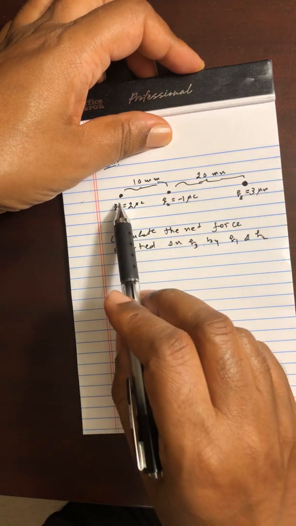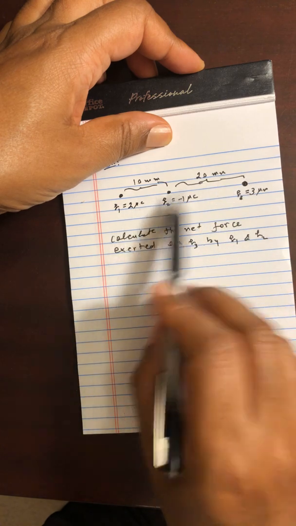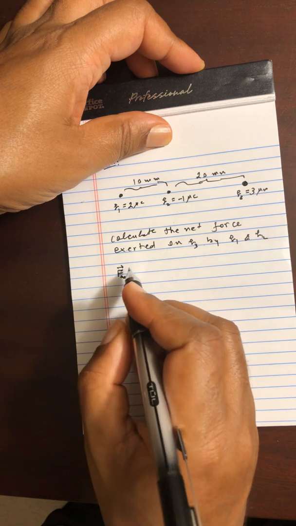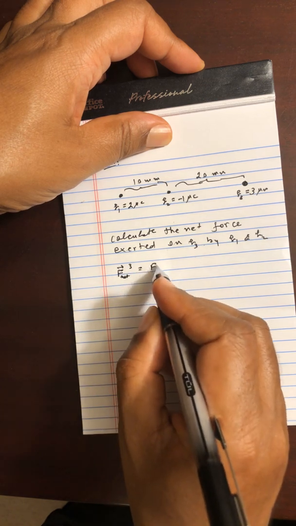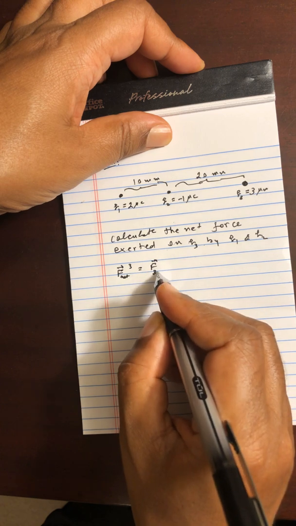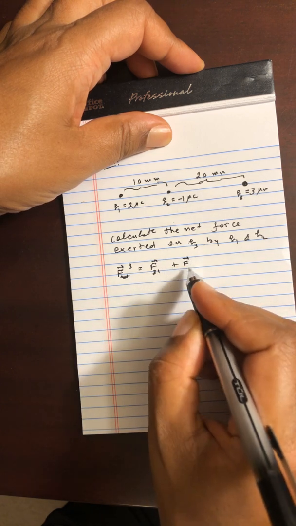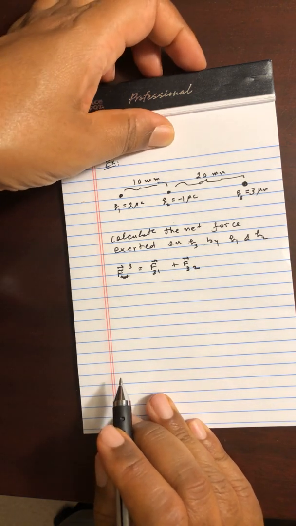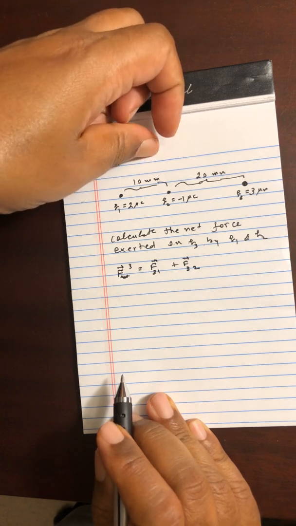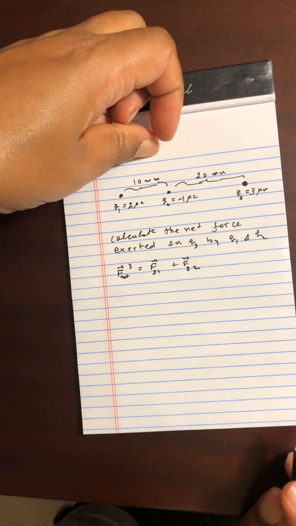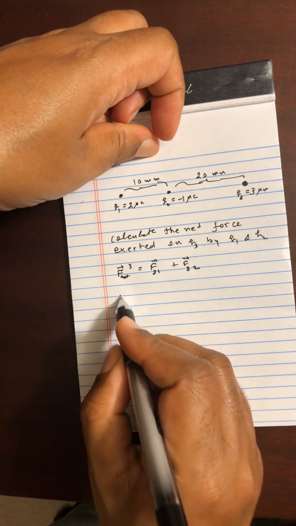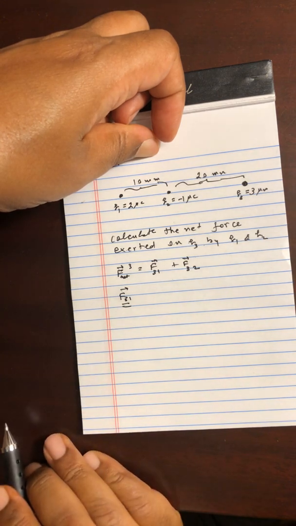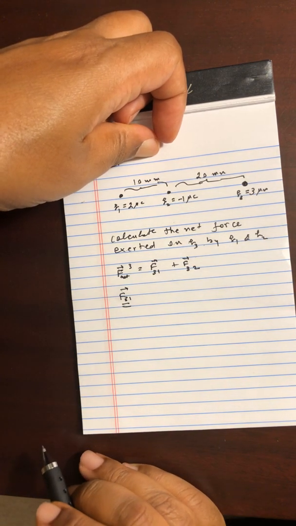We have two forces, force on 3 by 1 and force on 3 by 2. So you can say the net force acting on 3 is the force exerted on 3 by 1 plus the force exerted on 3 by 2. We have to calculate these two forces and add them together. Let's look at F31 first, the force exerted on 3 by 1. First we're going to calculate the magnitude.